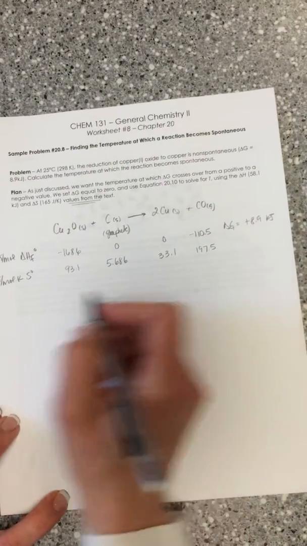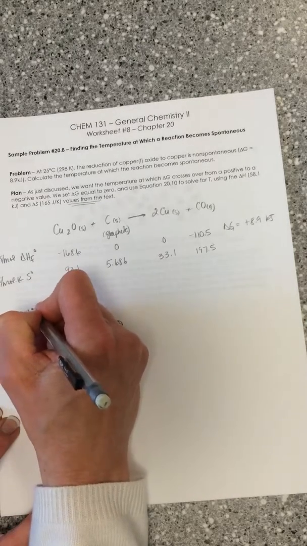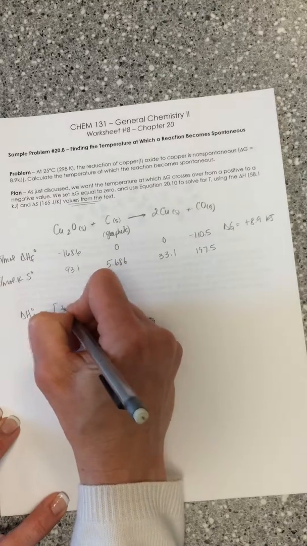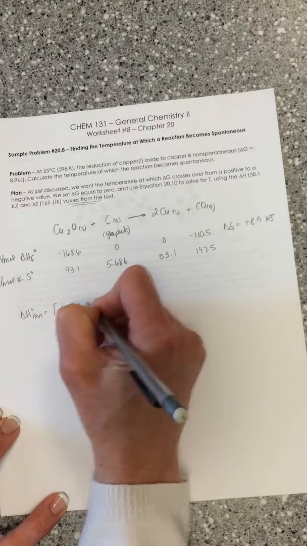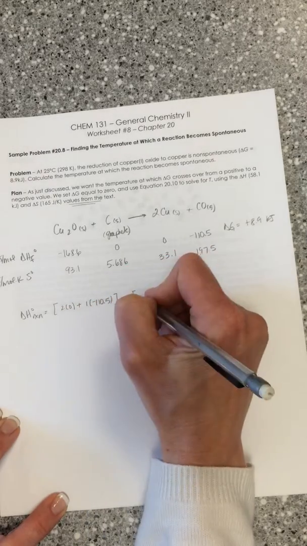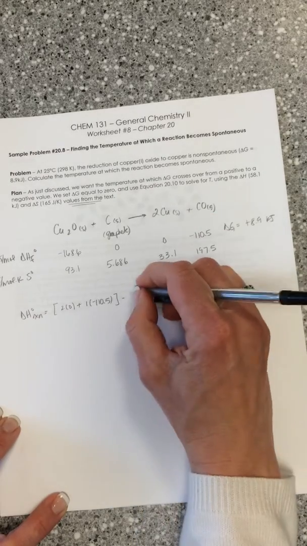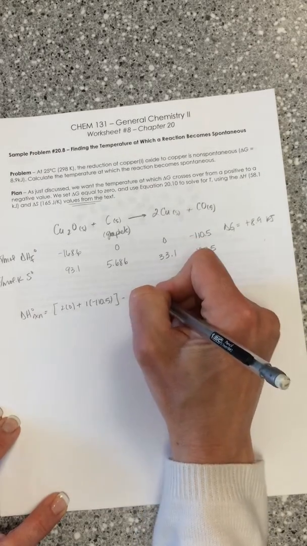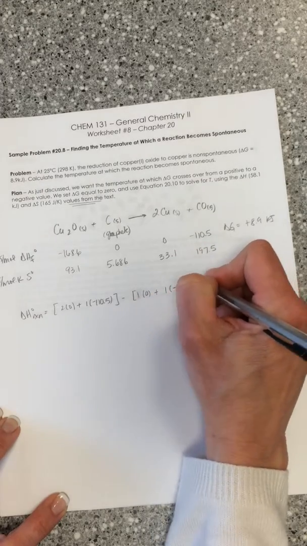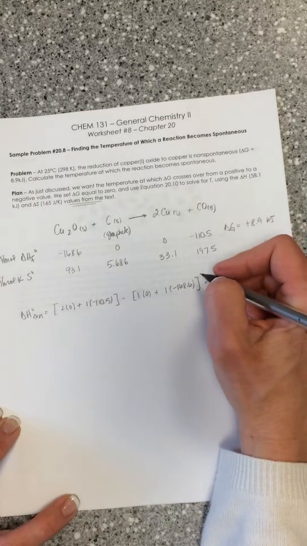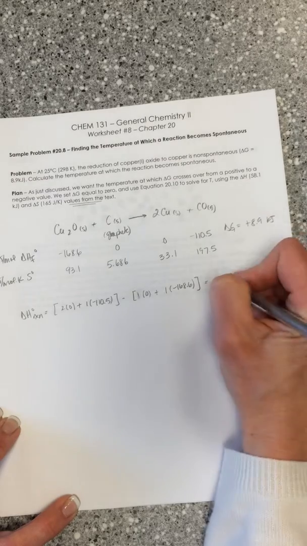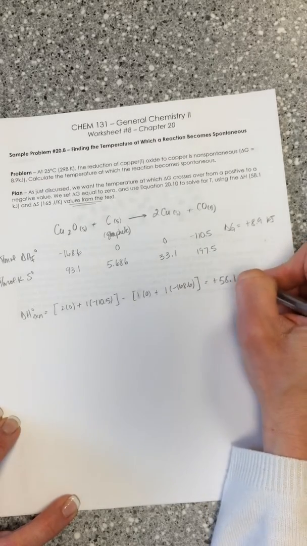Okay, so if we go ahead and do our delta H of reaction, again, we can do products minus reactants. That will give us a value of the enthalpy of positive 58.1 kilojoules.